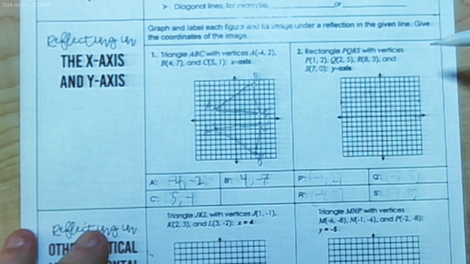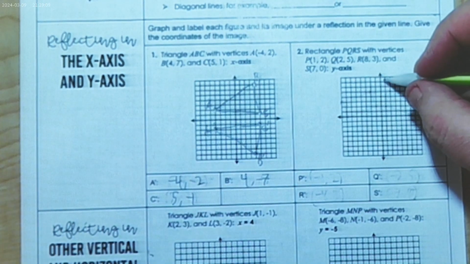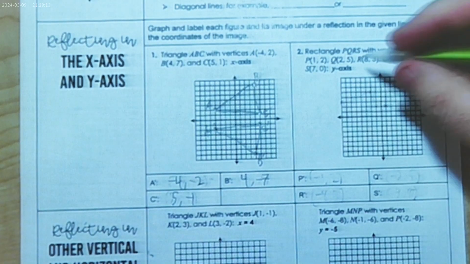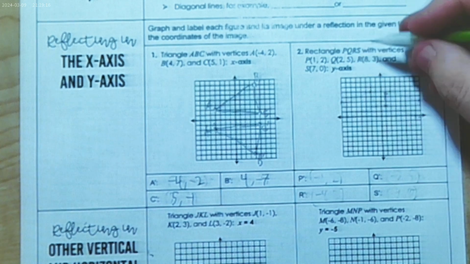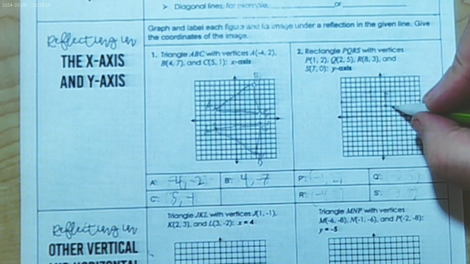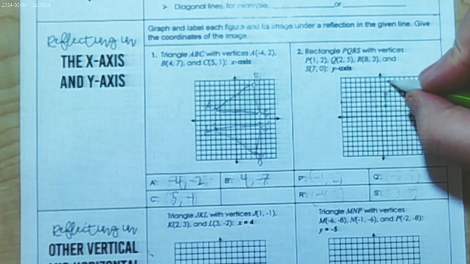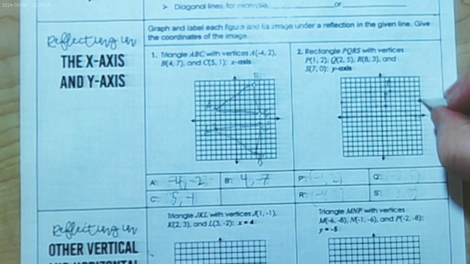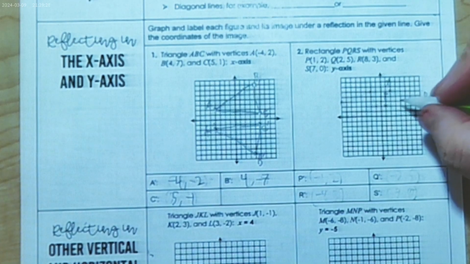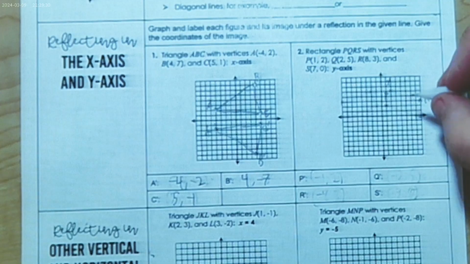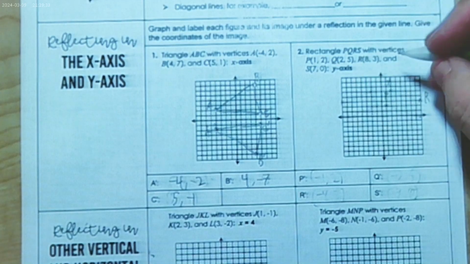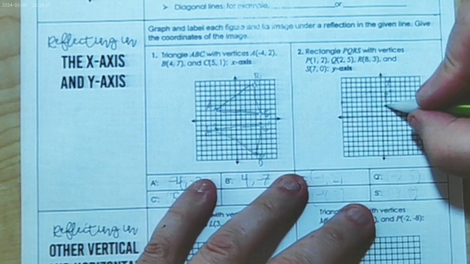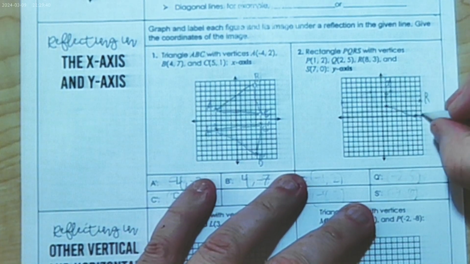So let's say we're going to reflect this about the y-axis. We're going to create an image with vertices 1, 2. So that's 1 up 2. That's P. Q is 2, 5. So 1, 2, 1, 2, 3, 4, 5. That's Q. R is 8, 3. So 8, 1, 2, 3. I know that this whole thing is 8, so that's why I'm able to do it as quickly as I am. And then 7, 0, so that puts it right here. PQRS, there we go.